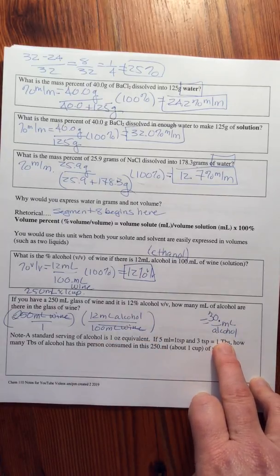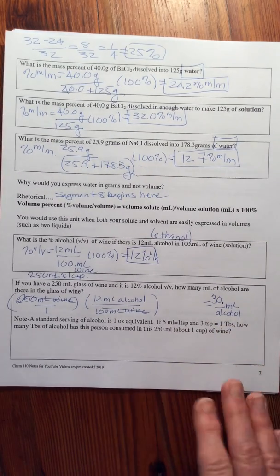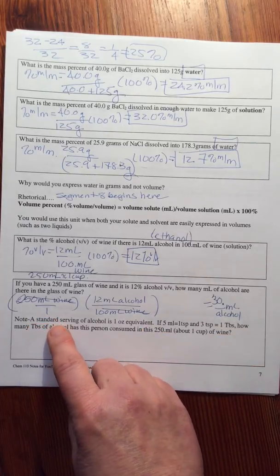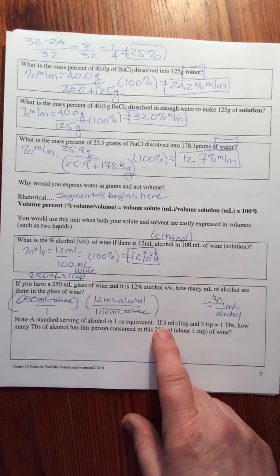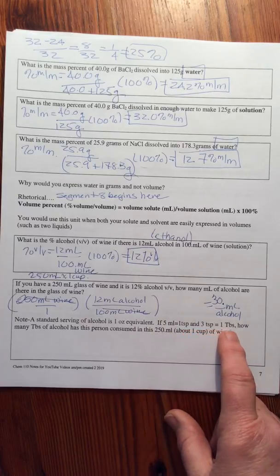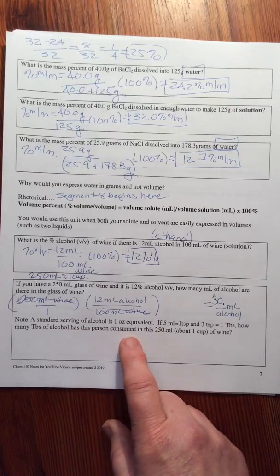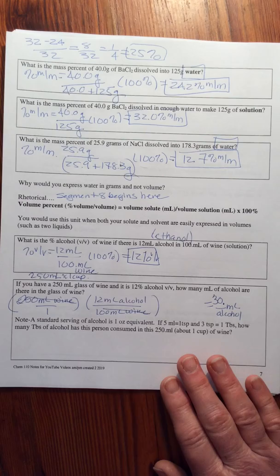Now, most people, most of the time, in this country at least, have a tough time perceiving 30 milliliters. Okay? So what I said down here is a standard serving of alcohol is 1 ounce equivalent. If 5 milliliters equals 1 teaspoon and 3 teaspoons equals 1 tablespoon, how many tablespoons of alcohol has this person consumed in this 1 cup of wine?